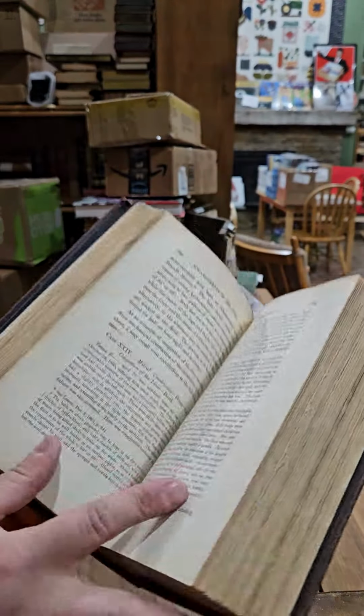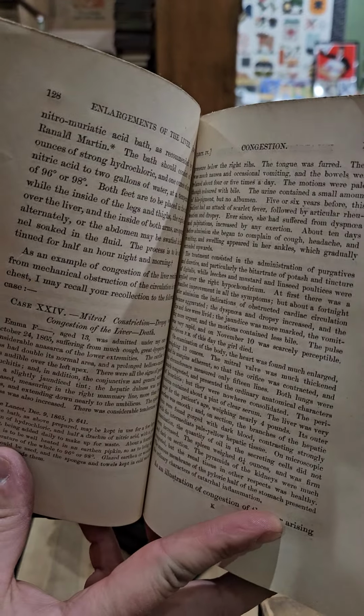Show you a few pages out of this one. Probably won't try to butcher some more medical terms.